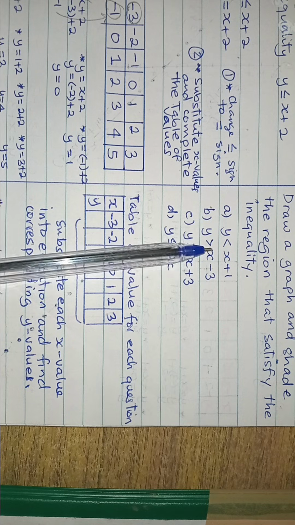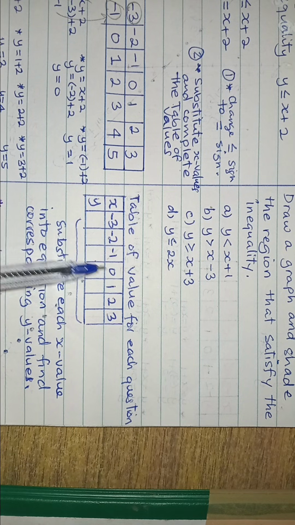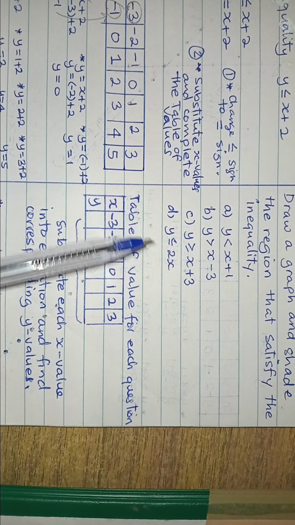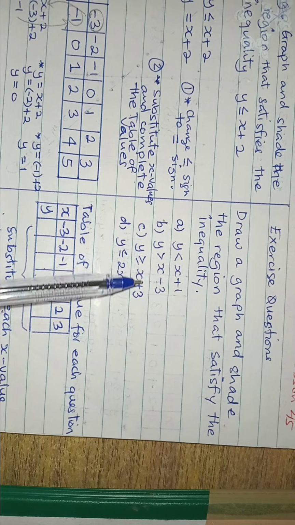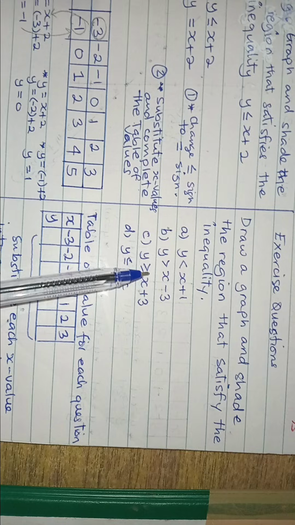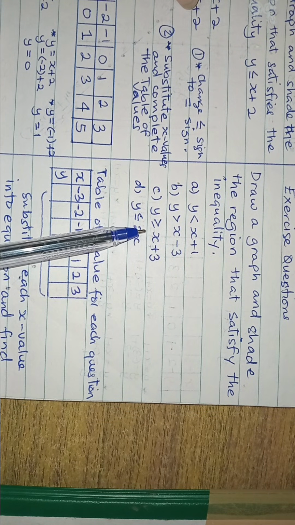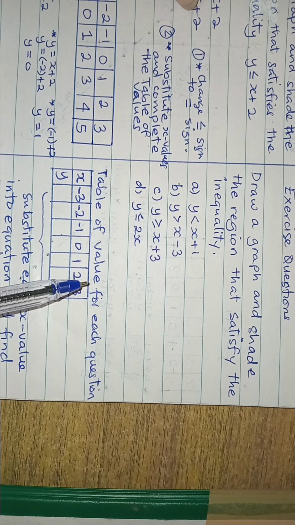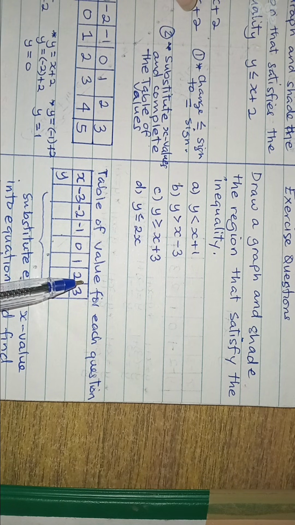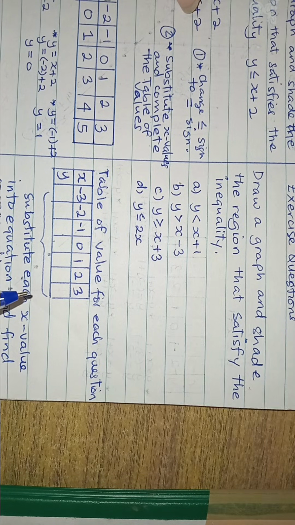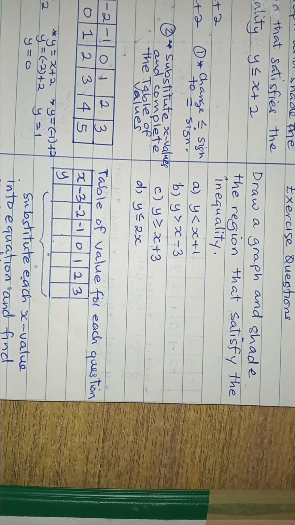You can use the same questions to draw your straight line, but this time you don't use the table of values. You find the x-intercept and the y-intercept, plot the graphs, and this time you check which side is the correct shaded region by doing the point test. Alright, get the questions down. Draw the graph using the x and y intercept and shade the region using point test.